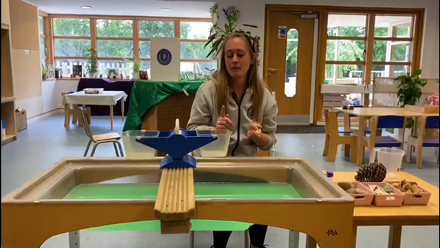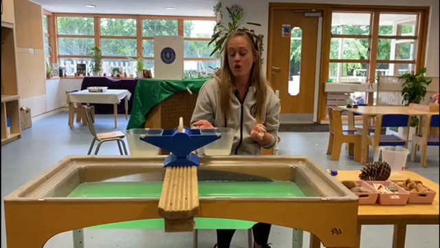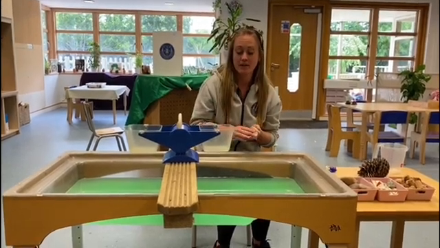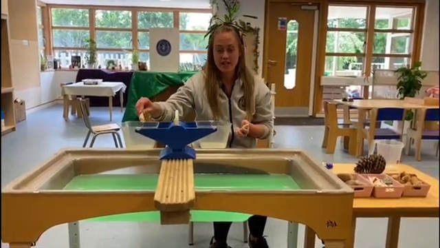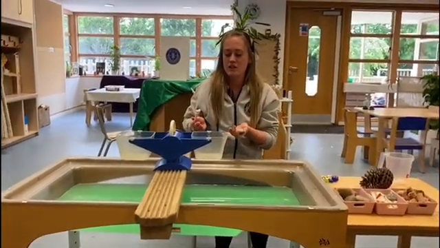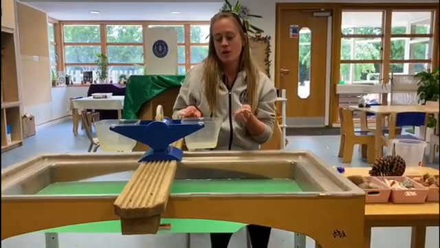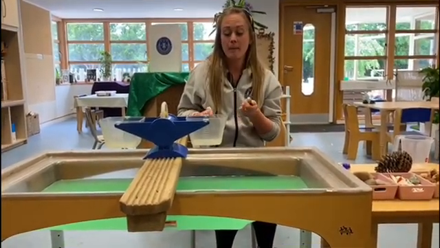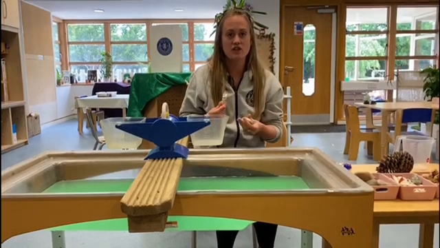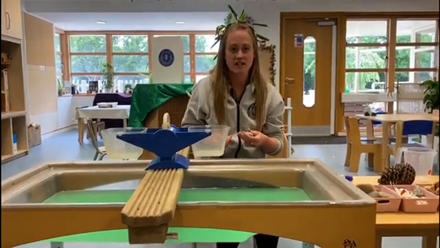And before I pop the items into the balance scales, I would be asking the children what they think will happen when I put one shell in here and one pebble in here. What will happen to the scales? Are they going to go down and up or stay the same? If they say, oh, the pebble will go down, I would be asking questions about why they think that and encouraging the language like heaviest and lightest.